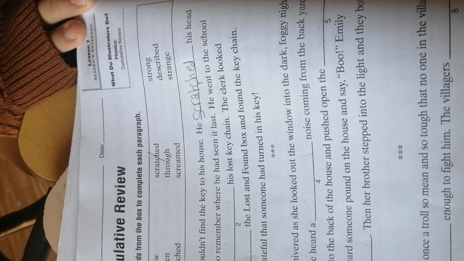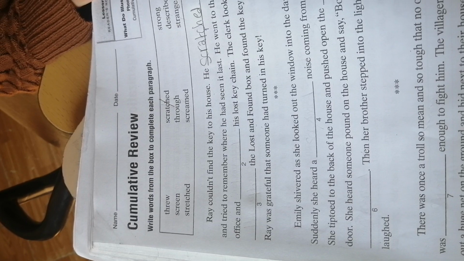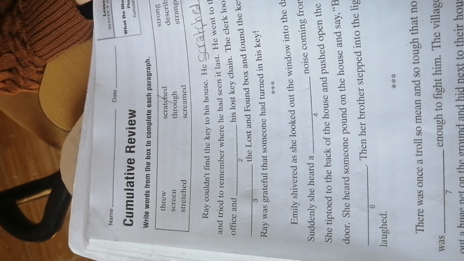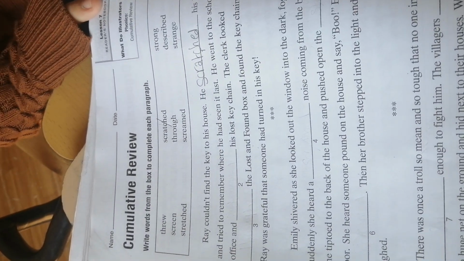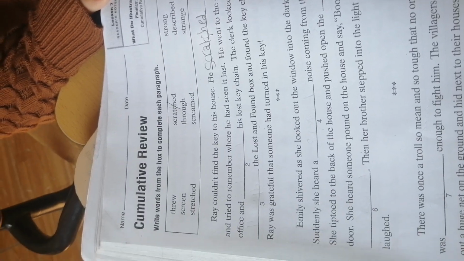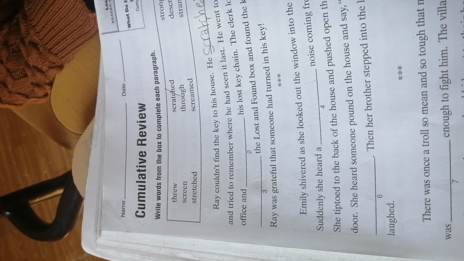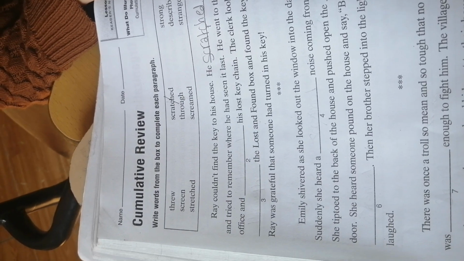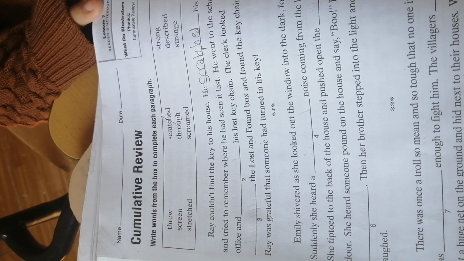Now let's complete. He went to the school office and spaced his lost keychain. So again, he went to the school office and threw his lost keychain, or screened his keychain, or stretched his keychain, or screamed his keychain, or strung his keychain.